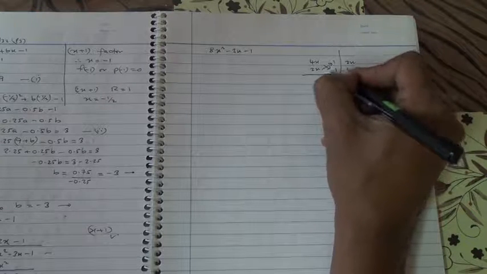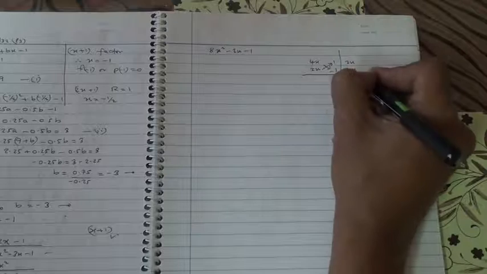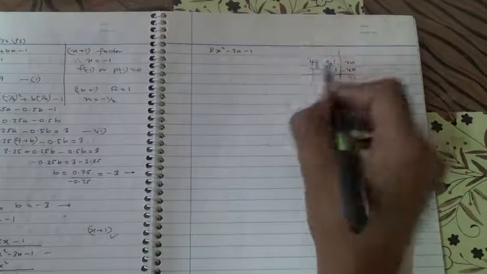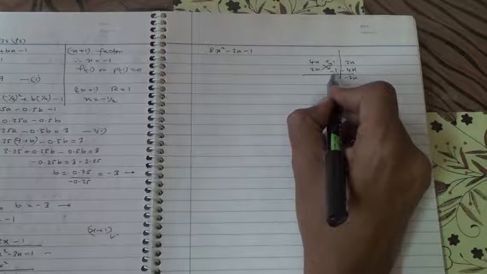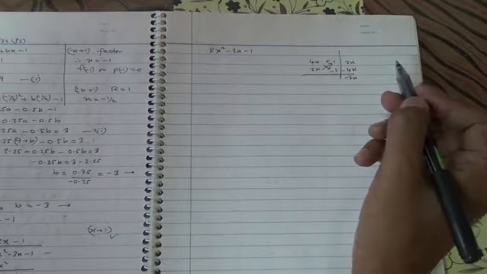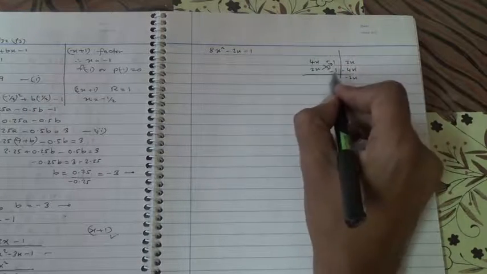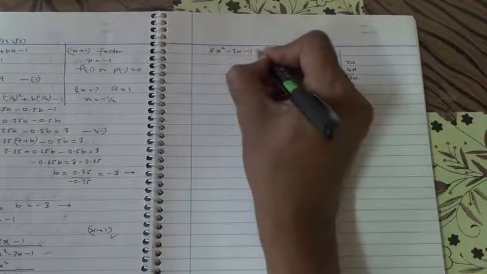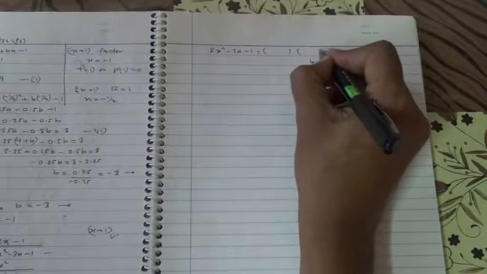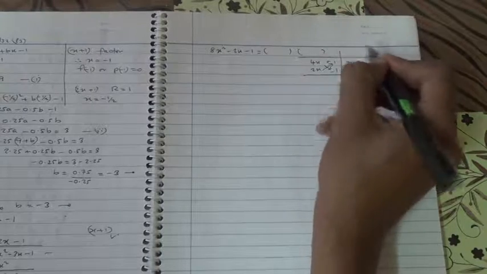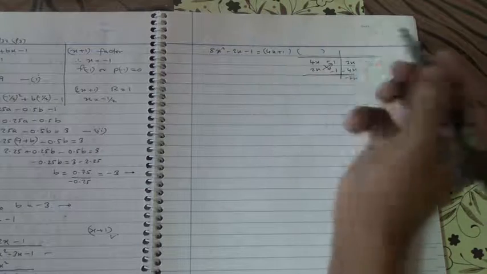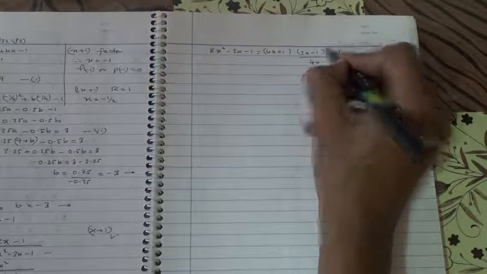Now if this is minus 4x, then it's minus 1, because minus 1 times 4 is minus 4x, and we have plus there then. So we have 4x plus 1, 2x minus 1. Is that alright? That's fine. So this can be given as 4x plus 1 times 2x minus 1.